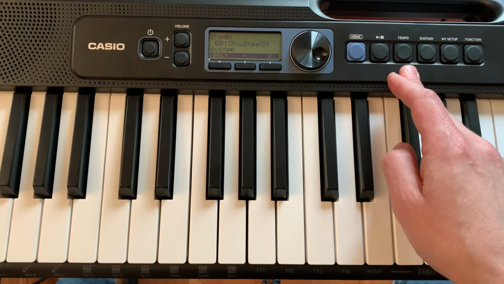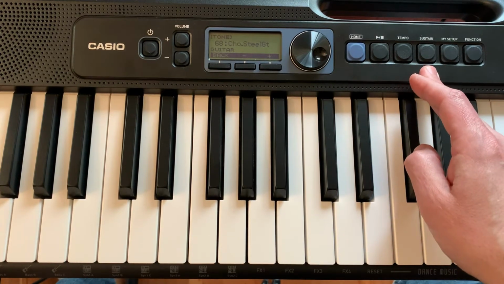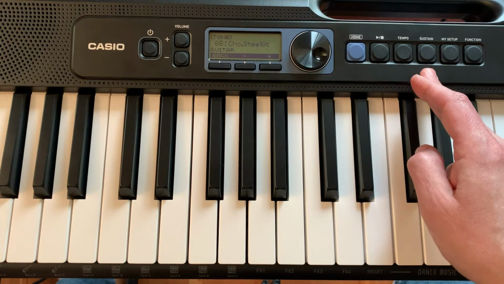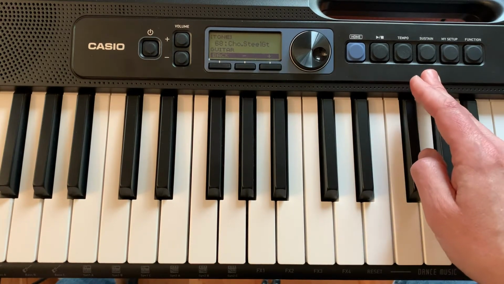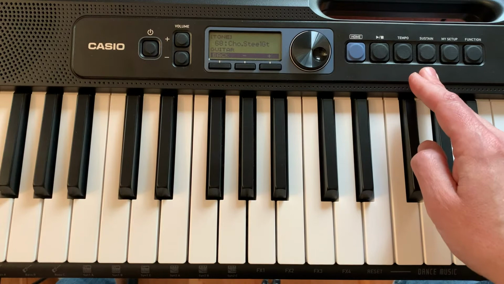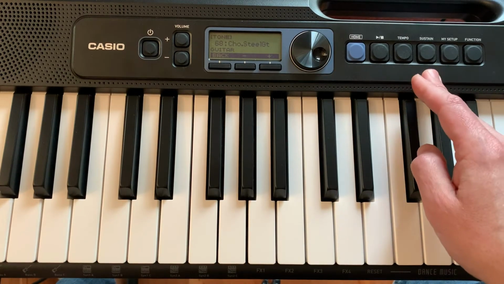Tempo is going to be how you set the BPMs. This keyboard has a panel sustain built in, so if you don't have a pedal or if you have the pedal set to do something other than sustain, and we'll get into that a little bit later, then you can turn on the panel sustain and you get kind of a generic sustain.